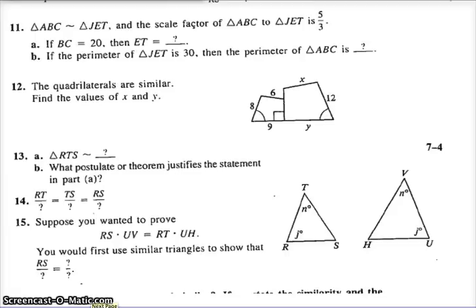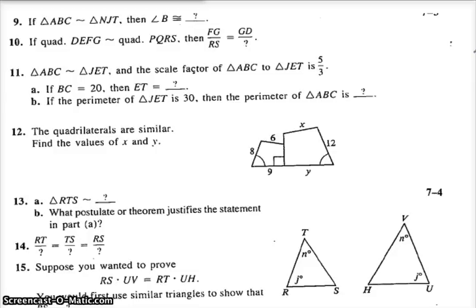Okay, number 9. It says if triangle ABC, remember this symbol is similar, if triangle ABC is similar to NJT, then angle B is congruent to what? Well, just like congruency and similarity, the order of the letters matters. It tells you which angle is congruent to which angle, and it also tells you which sides are proportional to each other. So angle A is congruent to angle N, angle B is congruent to angle J, angle C is congruent to angle T. AB is to NJ as side length AC is to NT as BC is to JT. So the order of the letters is very important.